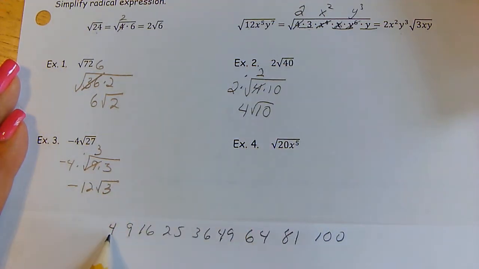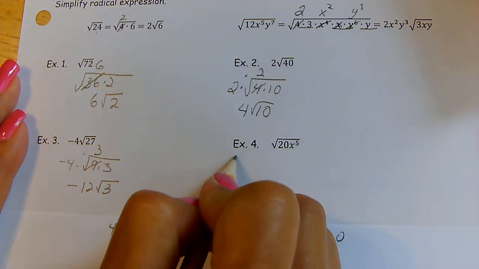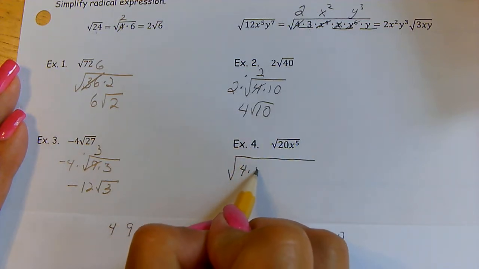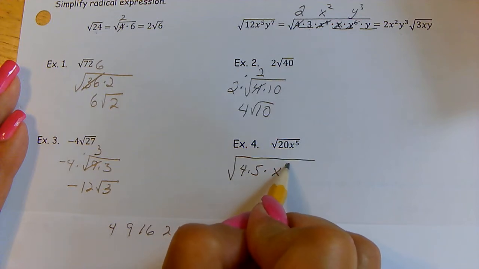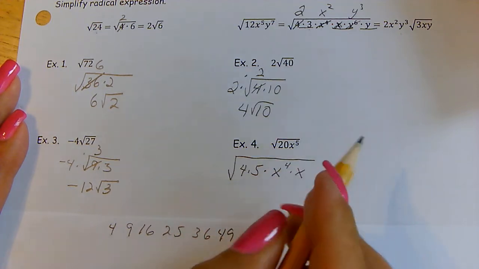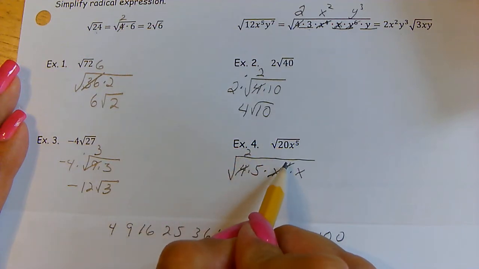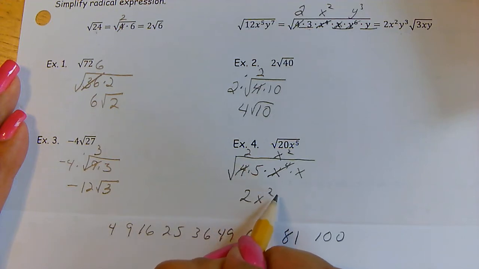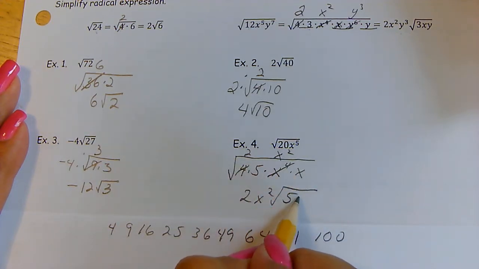20 is divisible by 4, and that's the largest one. So under the square root, we're going to have 4 times 5, and this odd exponent I'm going to break off. So x to the 4 plus that fifth one. Square root of 4 is 2. Square root of x to the 4th is x squared. Underneath the square root is still 5x.